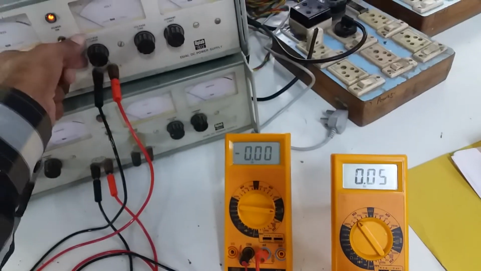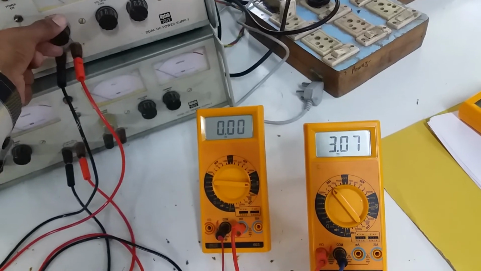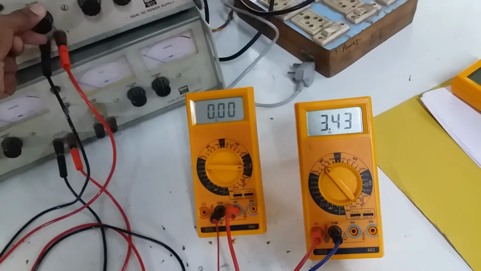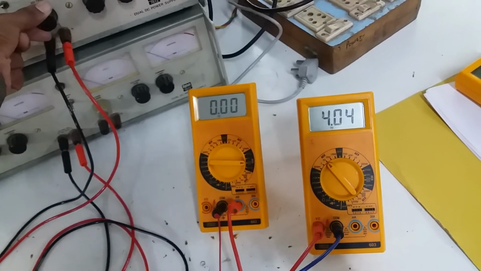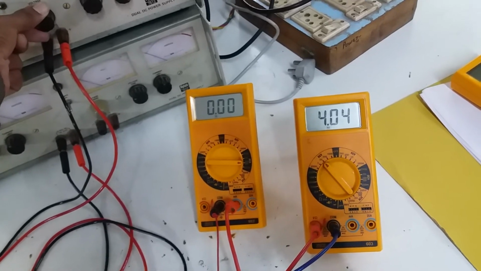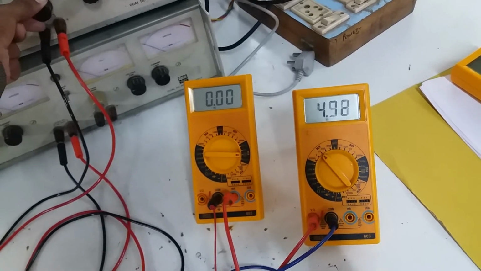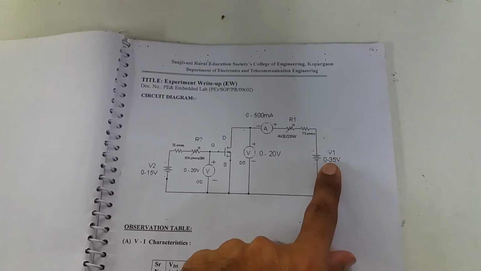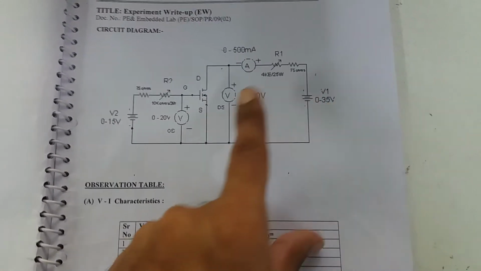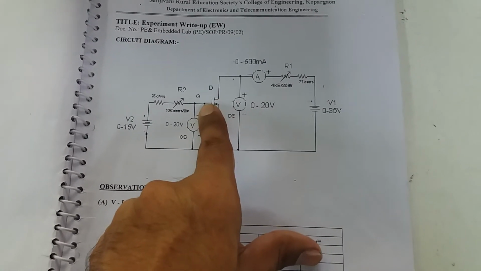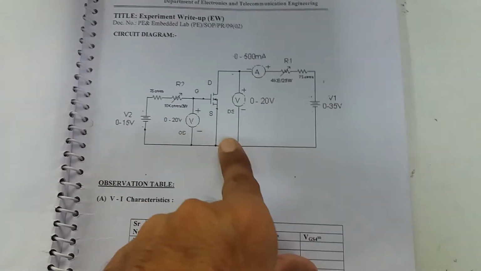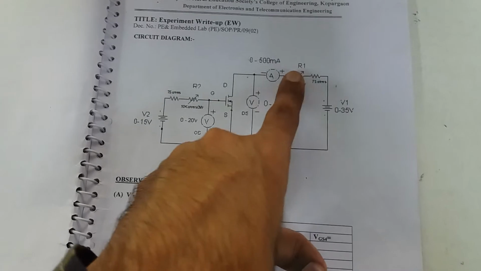I will vary the knob. Voltage is the potential drop between two points. What are the points? Drain to the source is where I vary. Look at the circuit diagram. Here only I am varying it. The switch is open. Due to the open switch, no current flows.